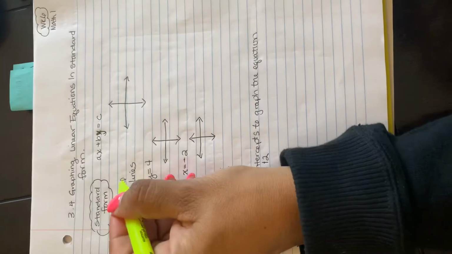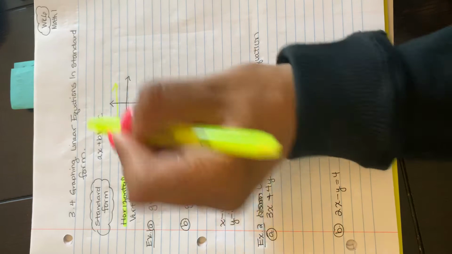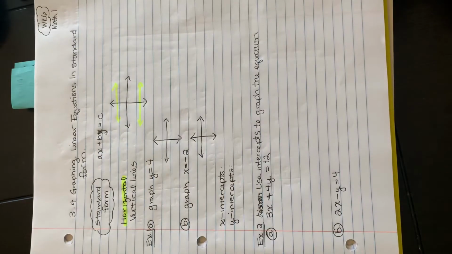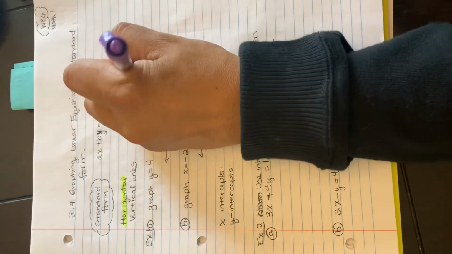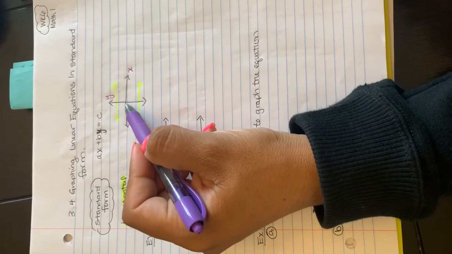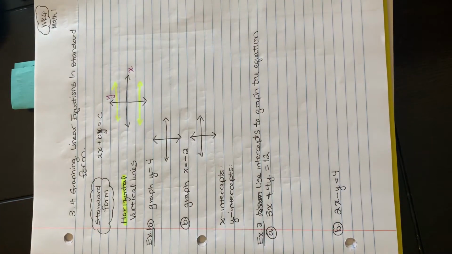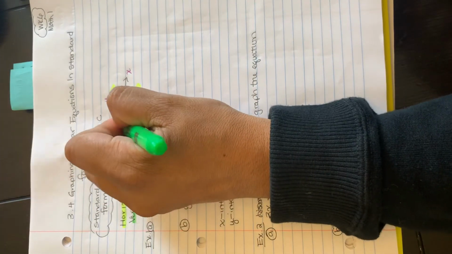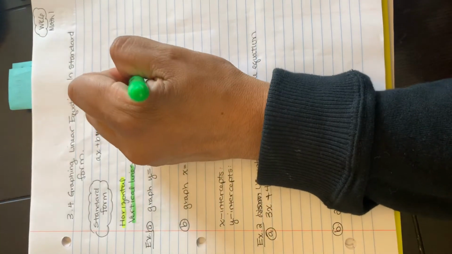Horizontal is simply a line that runs left to right, located on the y-axis, and it could be a positive number, it could be 0, and it could be a negative number. And then we have a vertical line which runs up and down. It could be anywhere on the x-axis. Vertical is up and down.